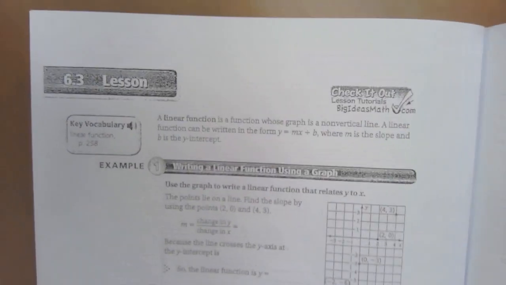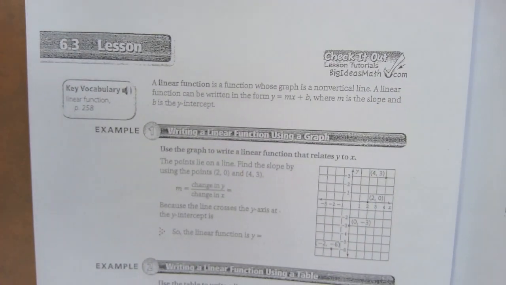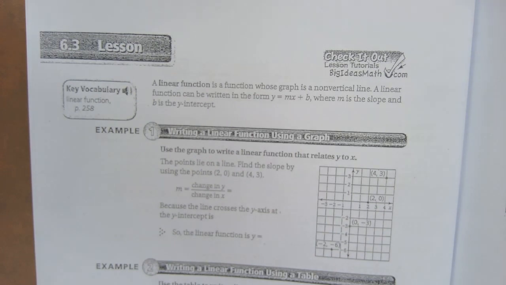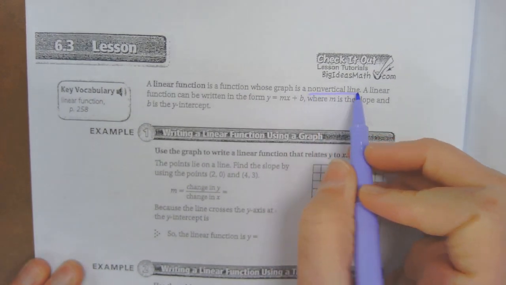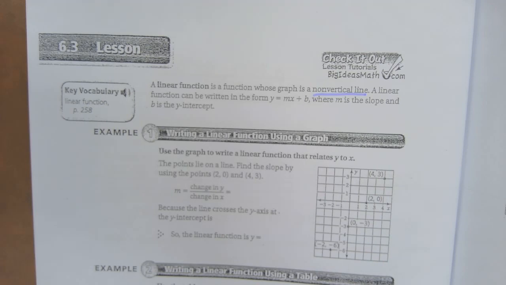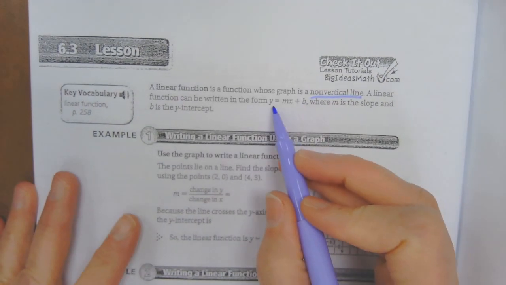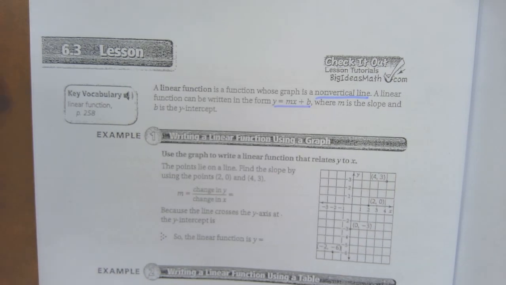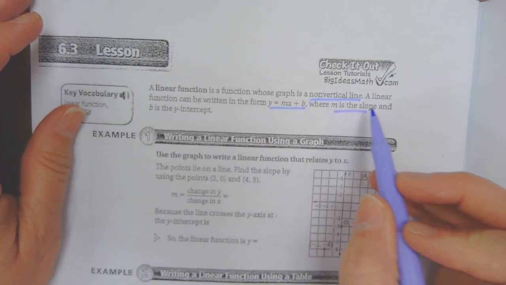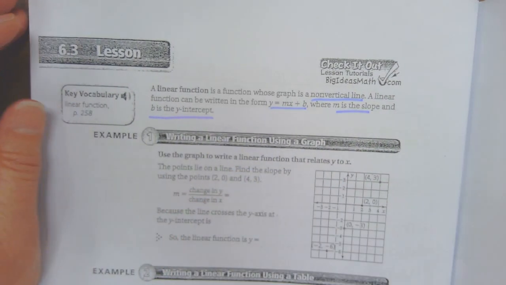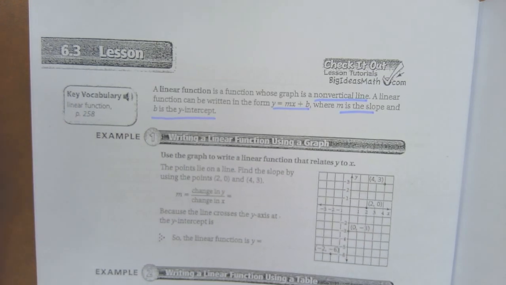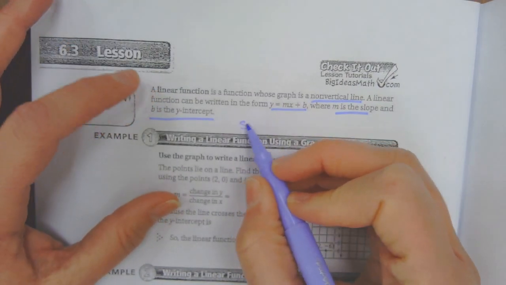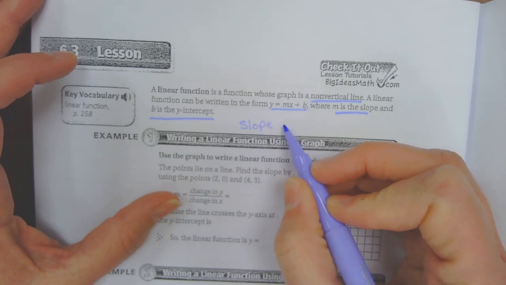Okay, today we have our lesson 6.3. A linear function is a function whose graph is a non-vertical line. A linear function can be written in the form of y equals mx plus b, where m is the slope and b is the y-intercept. So we also know this as slope-intercept form.